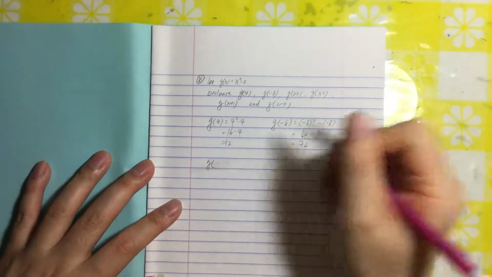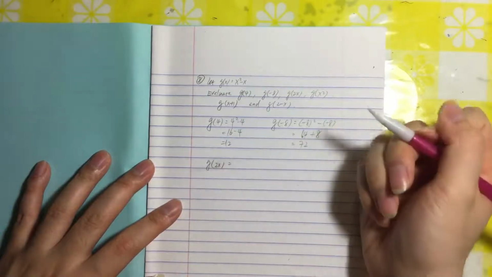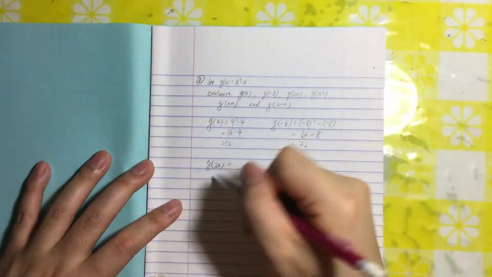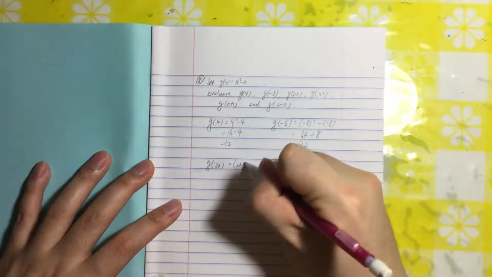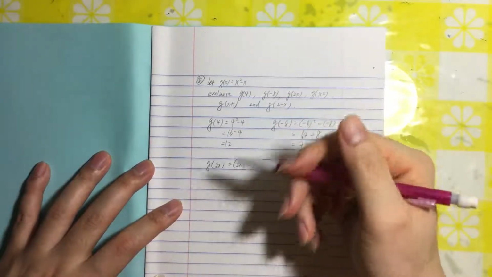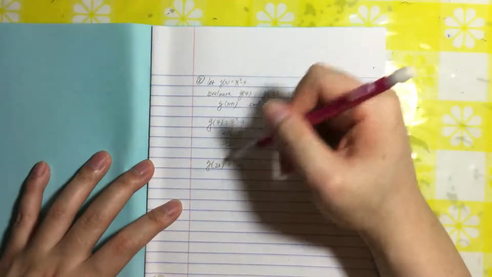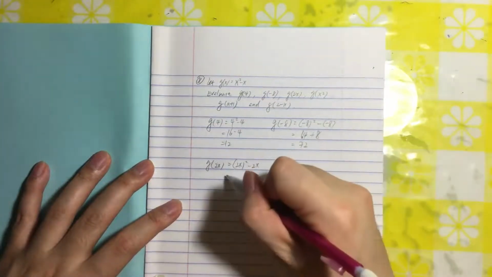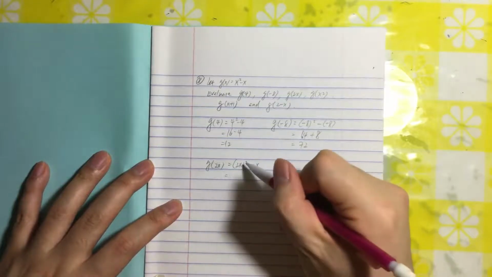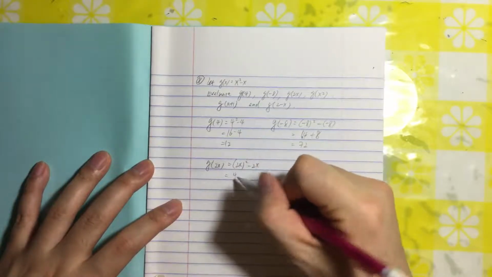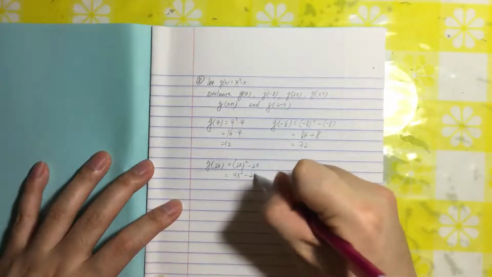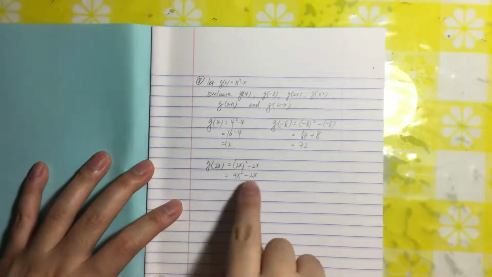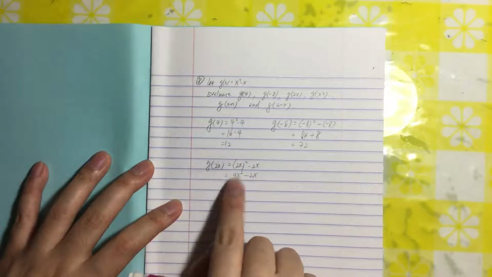Next, how about g of 2x? For g of 2x, we replace each x with what's in the parentheses. So I get 2x squared minus 2x. That's the first step. And then simplify. 2x squared, I distribute the square to each of them. 2 squared is 4. x squared is x squared, minus 2x. And 4x squared minus 2x, they are non-like terms. They cannot be combined. That's the final answer. So g of 2x equal to 4x squared minus 2x.